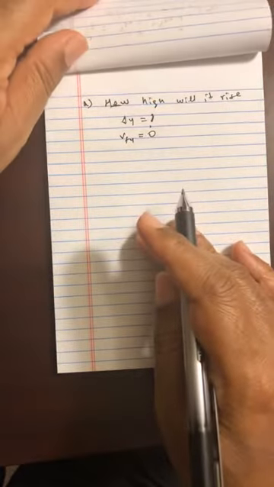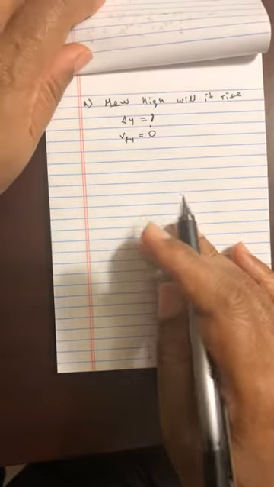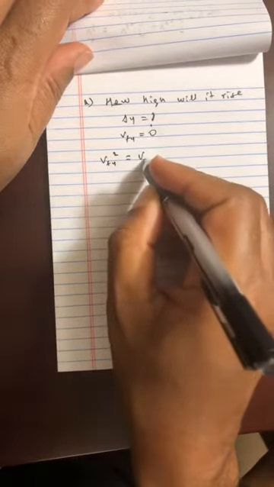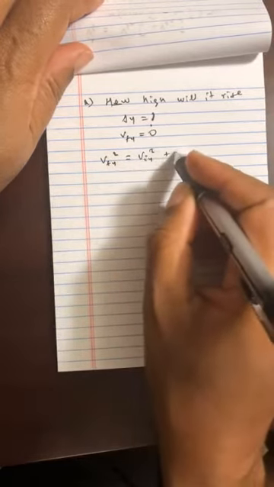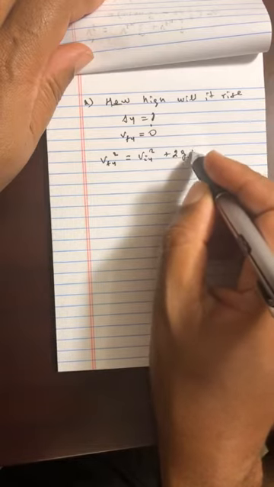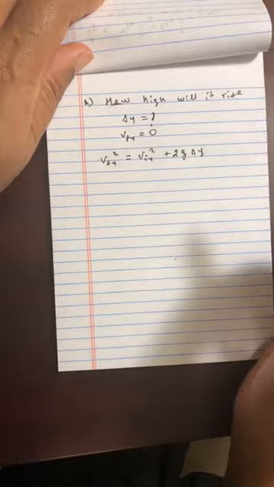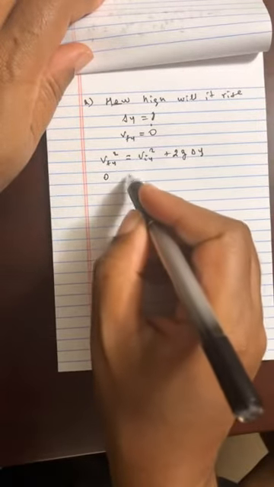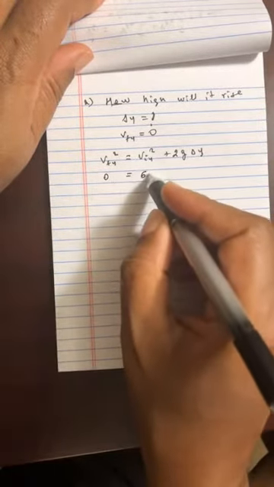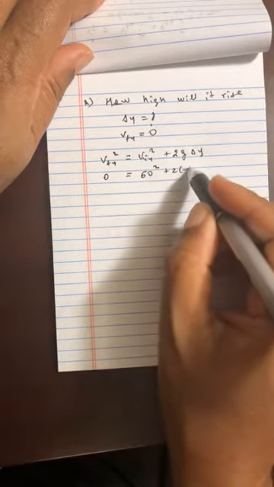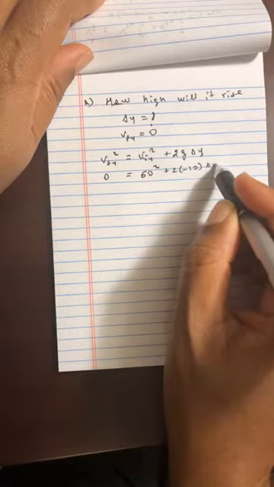Okay, so now from this information we have to calculate delta y. I think the best equation to use would be this one: Vfy squared equals Viy squared plus 2g delta y. Vfy is 0, Viy is 60 squared, plus 2 times negative 10 times delta y.